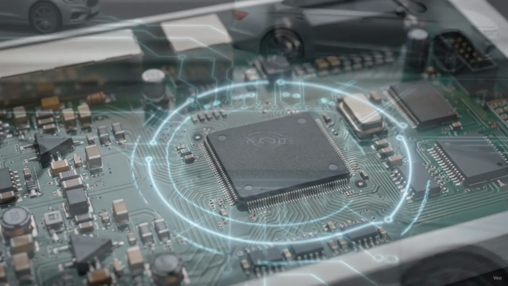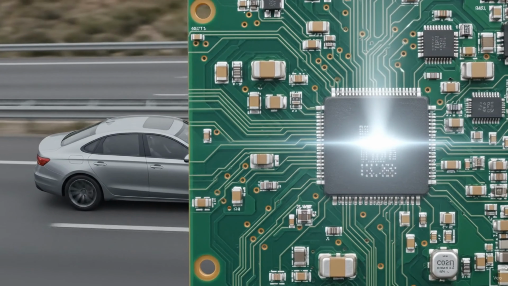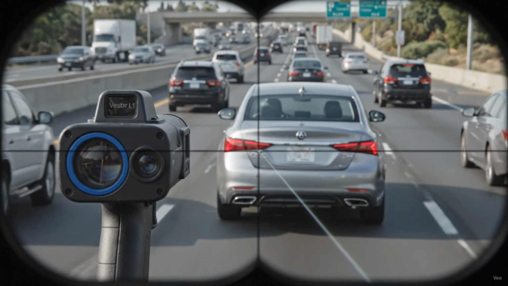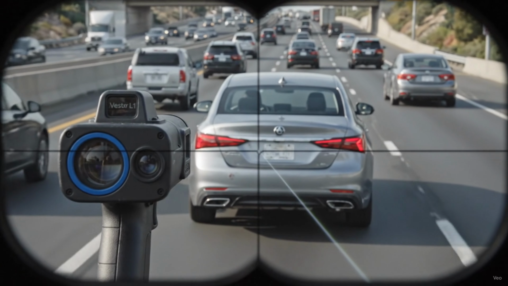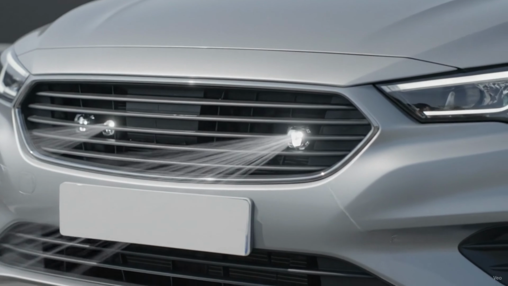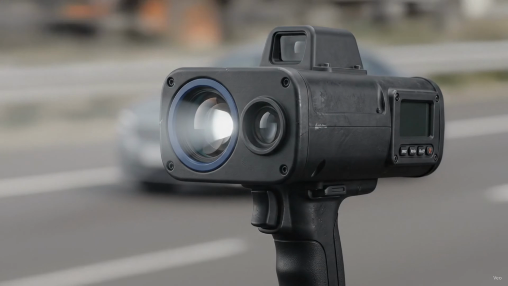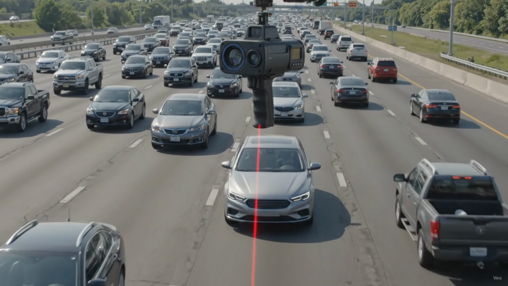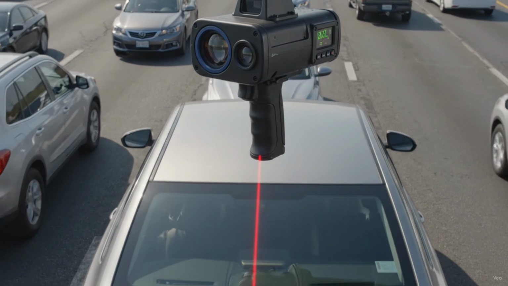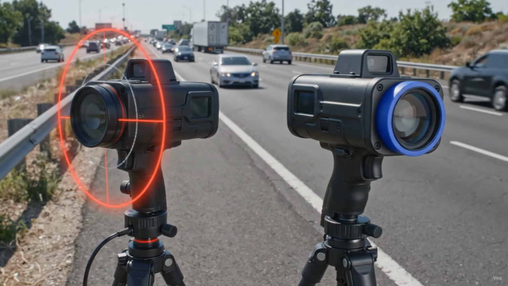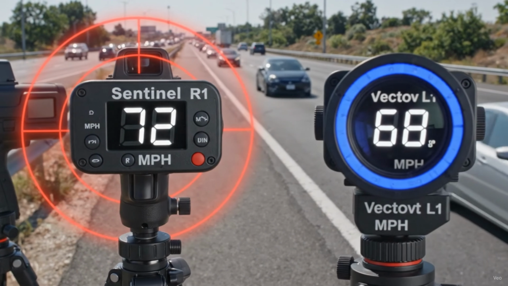LiDAR therefore does not directly see velocity. It creates a rapid sequence of positions and calculates how quickly those positions change. Its beam is much narrower than a typical radar beam, allowing the operator to select one vehicle from a group. The device is commonly aimed at a reflective and stable part of the vehicle, such as the license plate or front lighting area. This narrow beam makes LiDAR especially useful on multi-lane roads. Radar and LiDAR now arrive at the same answer through completely different evidence. Radar listens for a change in frequency. LiDAR watches for a change in distance.